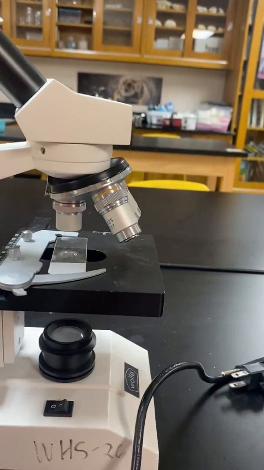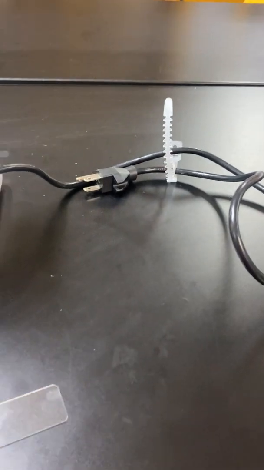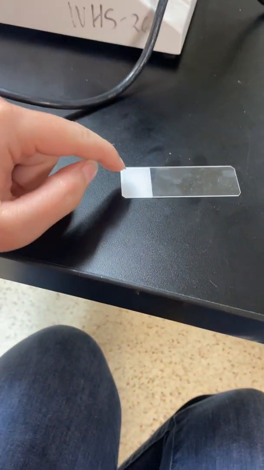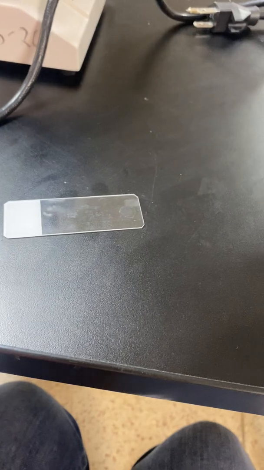So when you're done with it, that's what you do when making a wet mount slide. So like I said, prepared slides are the ones that already have a laboratory label on there with the specimen, it's sealed and it's bought from the company. So wet mount slide, I'm making it, I'll go back here.